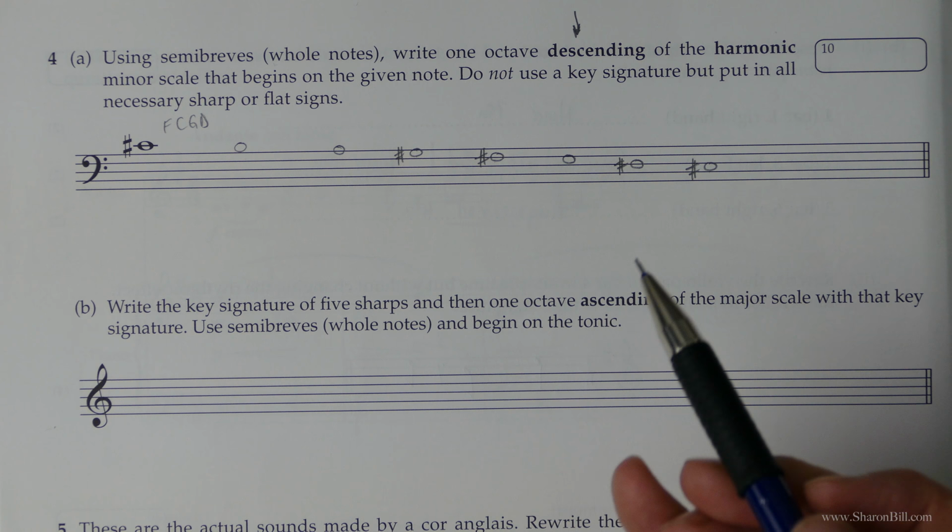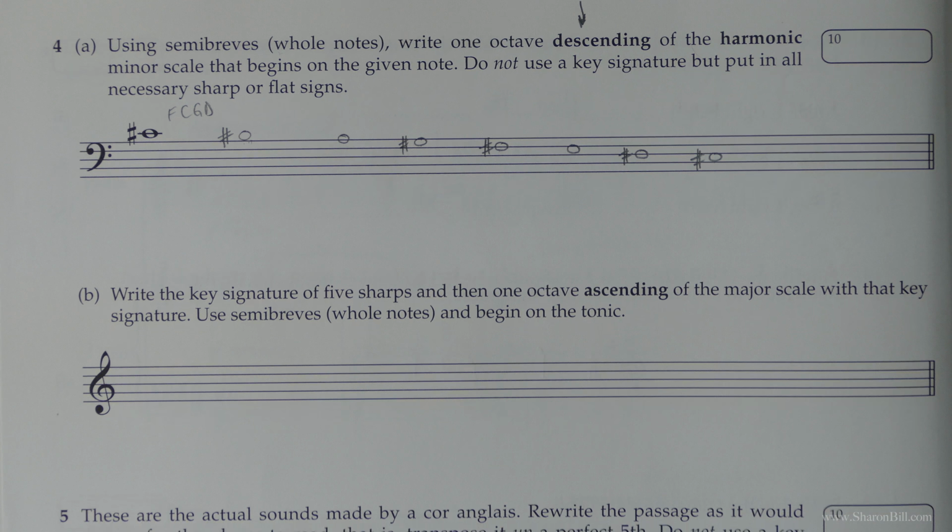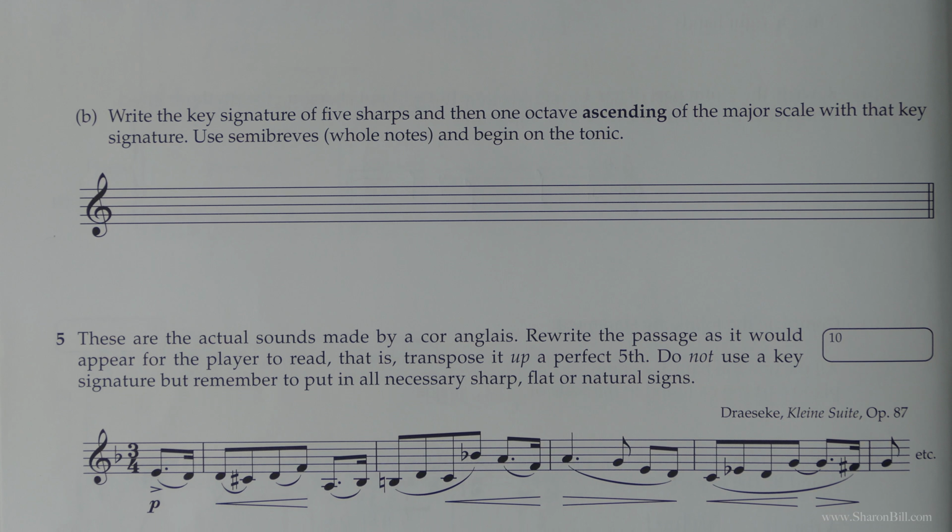But now we need to create the harmonic minor scale, which means we raise the 7th. So remember we're counting backwards, so this is 8, 7, this one is 7. The B needs raising, so we raise that by adding a sharp sign, and that now completes that question. Easy peasy. And so let's move on to the next one.